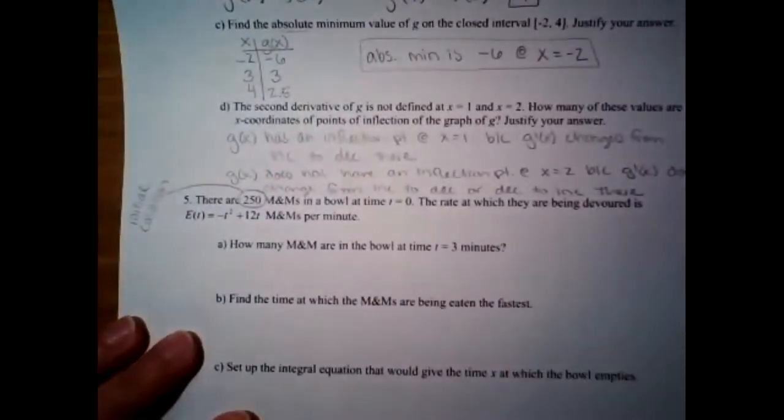The initial condition is what you're starting with. So it says there are 250 M&Ms in a bowl at time 0. That's how many M&Ms you have initially. That's the initial condition. That's what you're starting with. That's the official vocabulary for that.